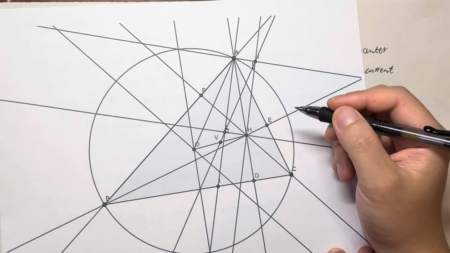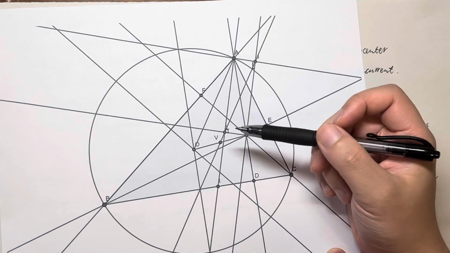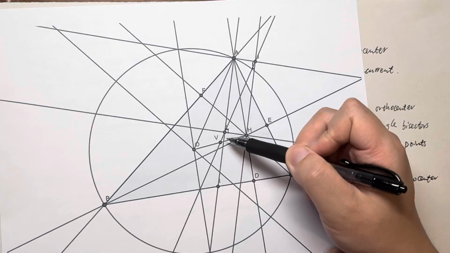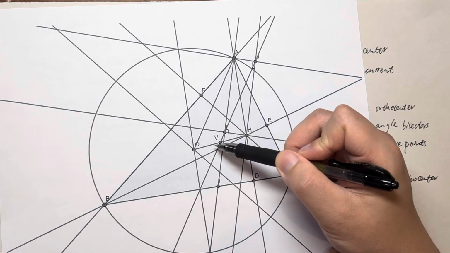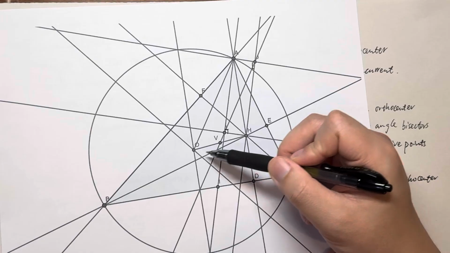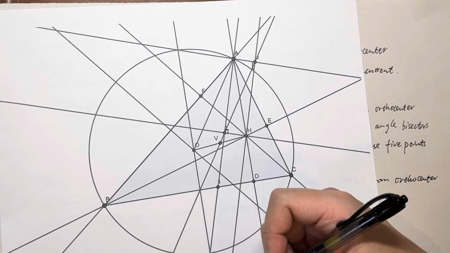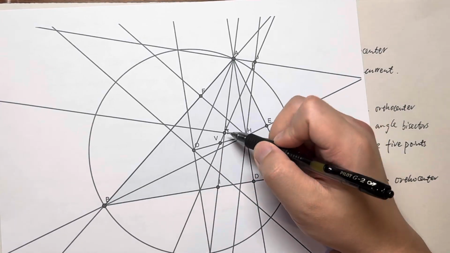The first thing we can think of is how can we prove that JI is a line that passes through the midpoint of another line. So we need to understand what I is and what J is.